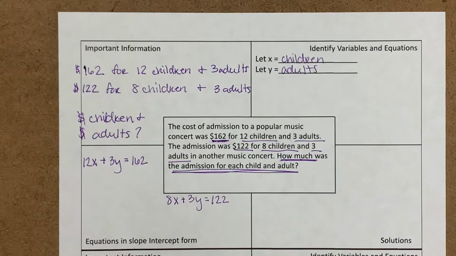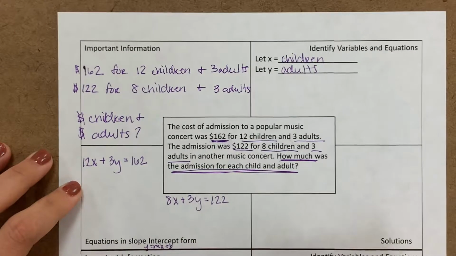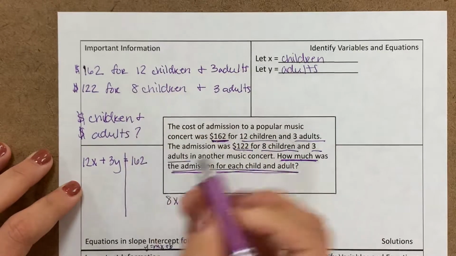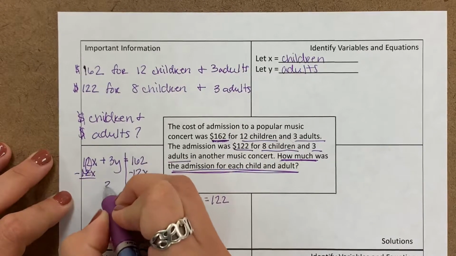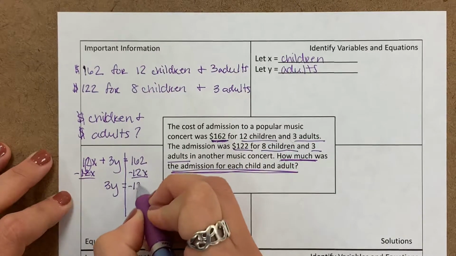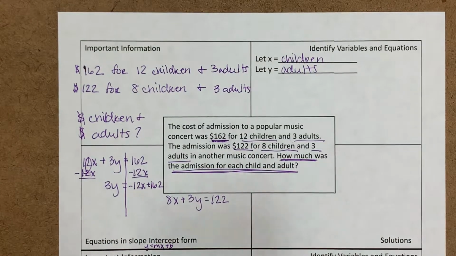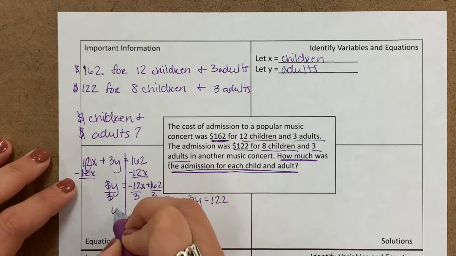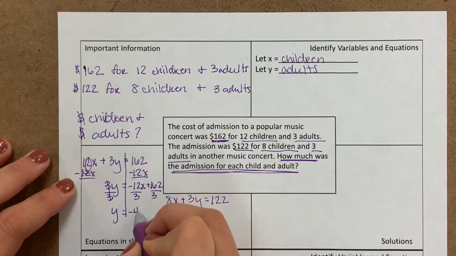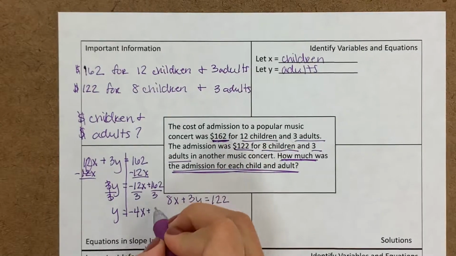So now that we have our equations written, notice we want them in slope-intercept form. That is y equals mx plus b. So we're going to solve for y. It's going to be 2 steps. We're going to first subtract our x term. Those are going to zero out. Then we bring down negative 12x plus 162. From here, our next step is going to be to divide every term by 3. Those are going to 1 out, so we get y equals negative 12 divided by 3 is negative 4x, and then 162 divided by 3 is going to give us 54.